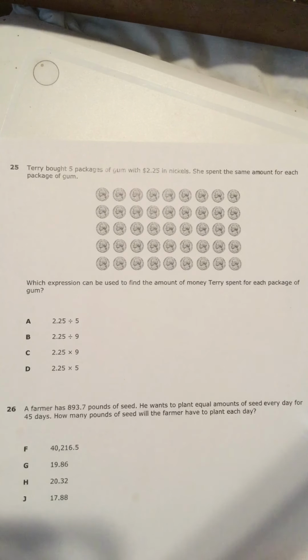Number 25. Terry bought 5 packages of gum with $2.25 in nickels. He spent the same amount for each package of gum. Which expression can be used to find the amount of money Terry spent for each package of gum? Okay, so you have to visualize. Look at the picture. Okay, think about what it's asking you.